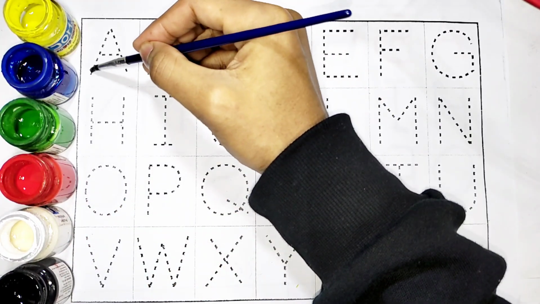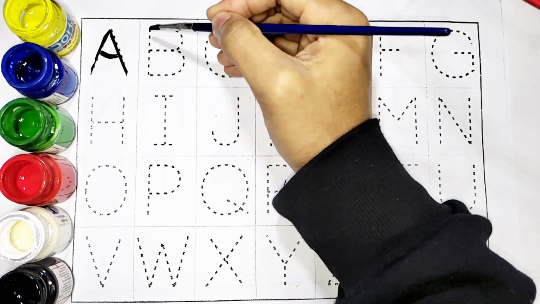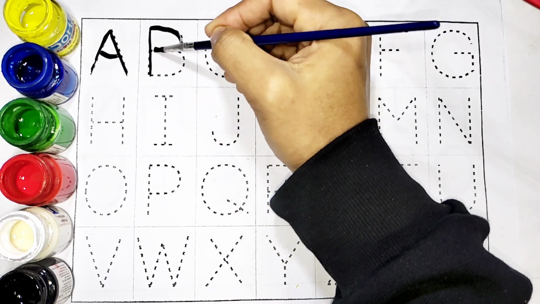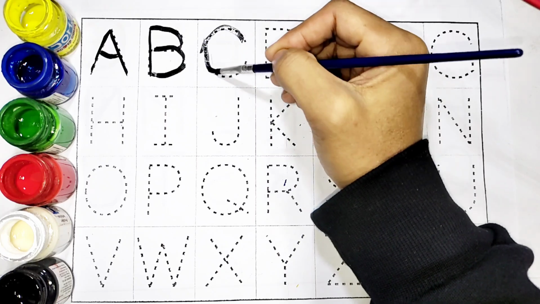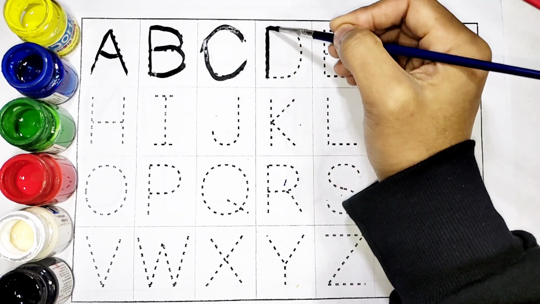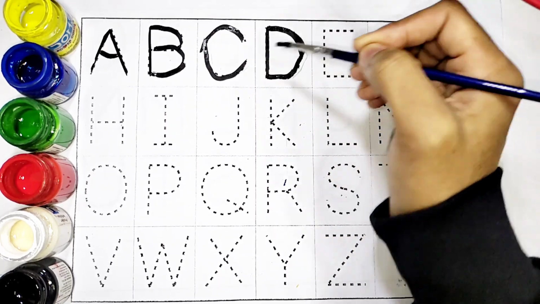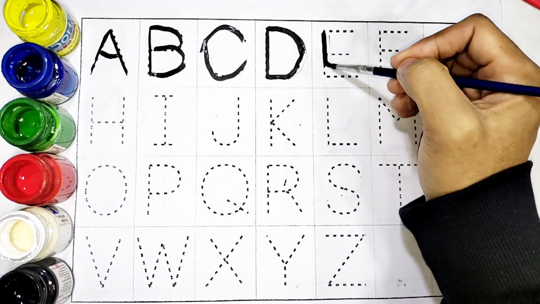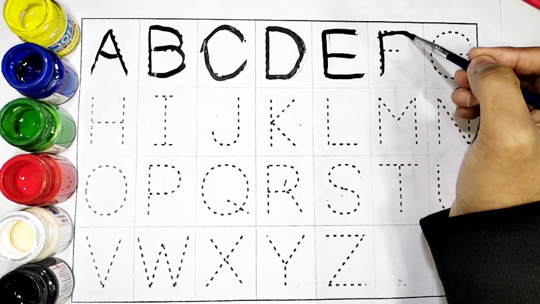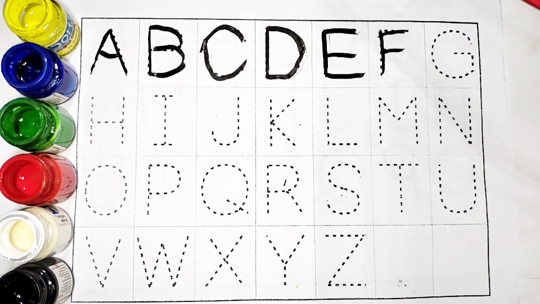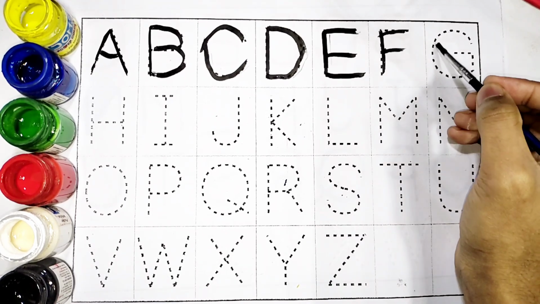A for apple, A for ant. The next one is B. And the next one is C. C for cow, C for cat. The next one is D. D for dog, D for doll. E for egg. And the next one is F. F for fish, F for fan. The next one is G.